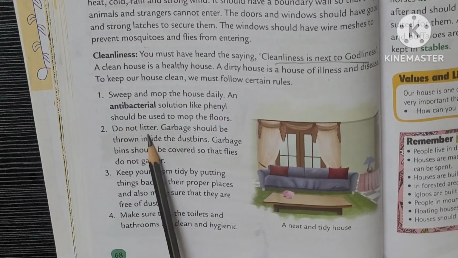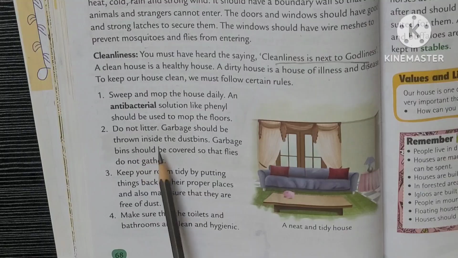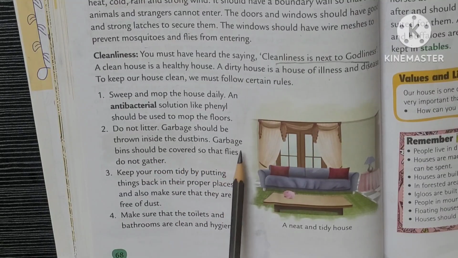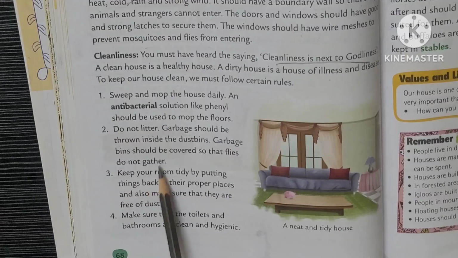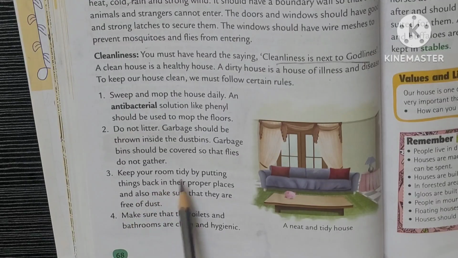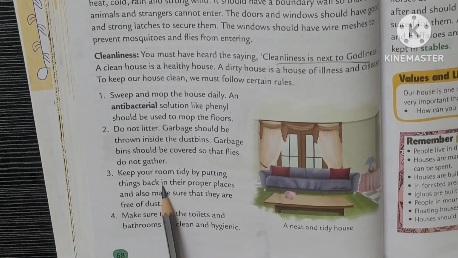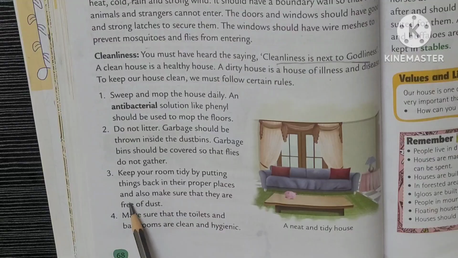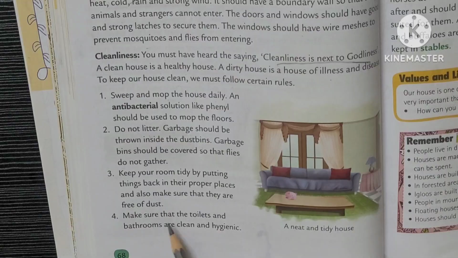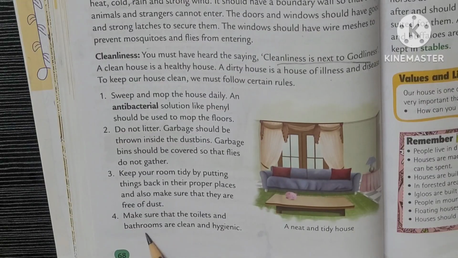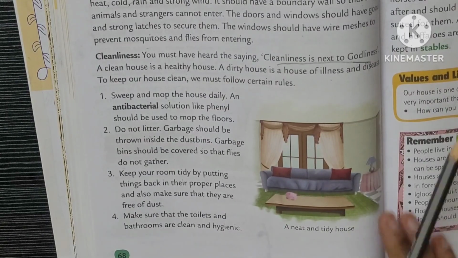Do not litter. Garbage should be thrown inside the dustbins. Garbage bins should be covered so that flies do not gather. Keep our room tidy by putting things back in their proper places and also make sure that they are free of dust. Make sure that the toilets and bathrooms are clean and hygienic.